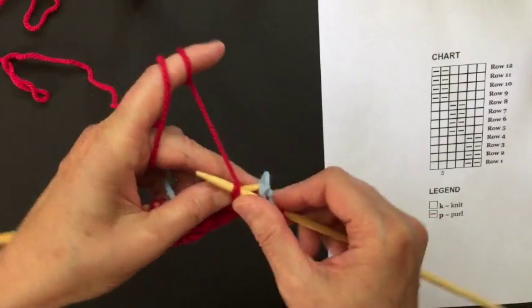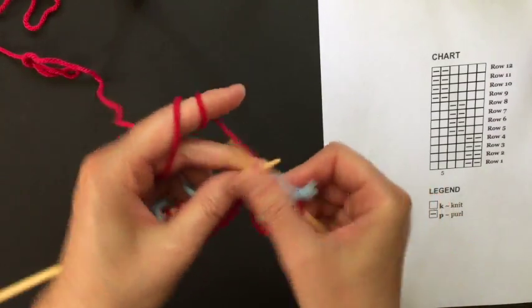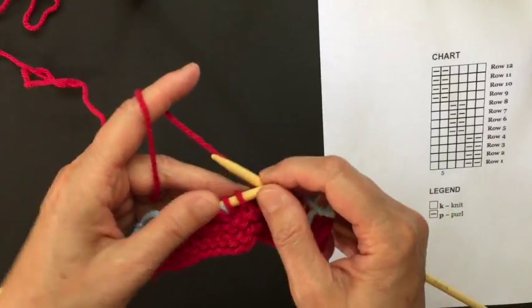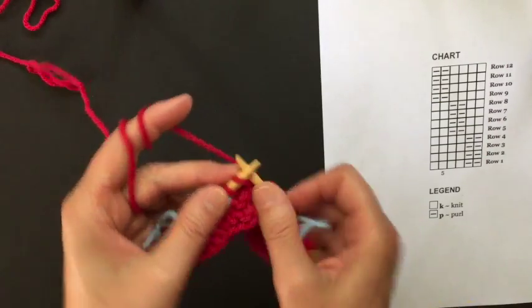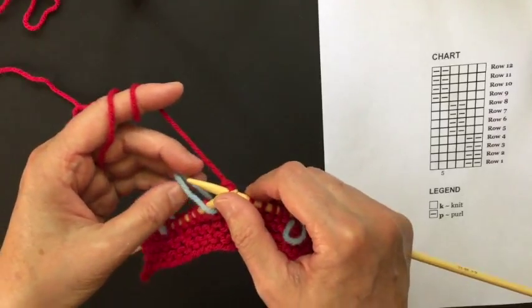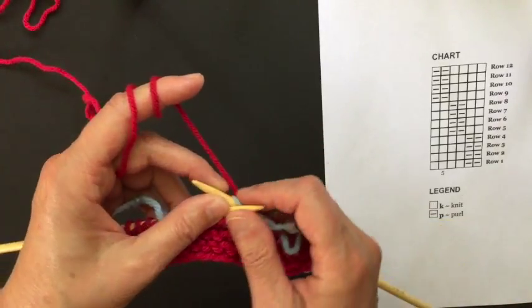So we will purl, purl, purl, and purl. And now we will do 2 knit stitches, okay? Knit, knit. And we will repeat this one more time because we have only 2 repeats in here.